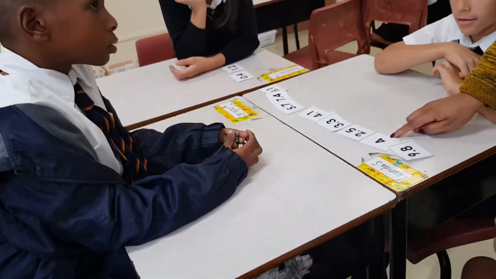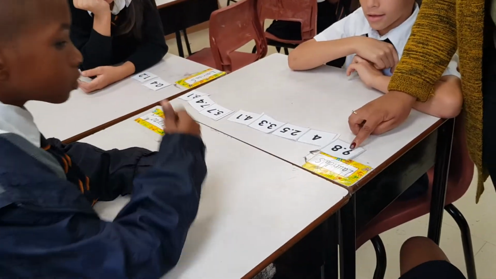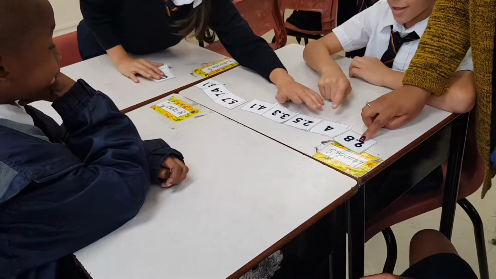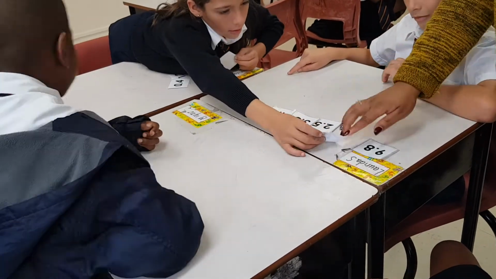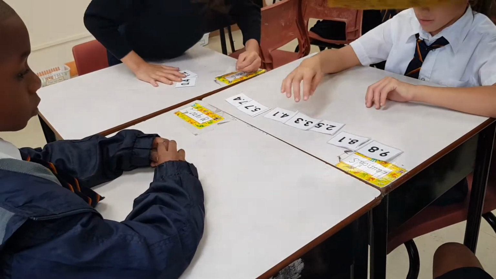Is 9 greater than 4? You're looking at the ones place first, so 9 will be the greatest ones place. See, this one can be moved up. So start at the greatest number that you have.